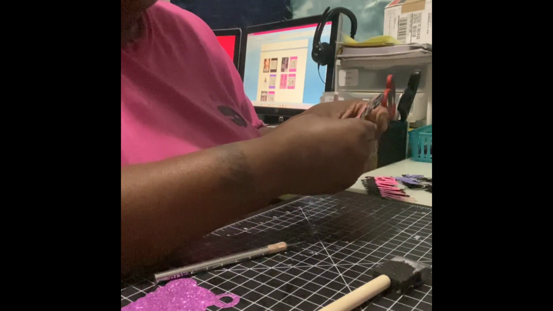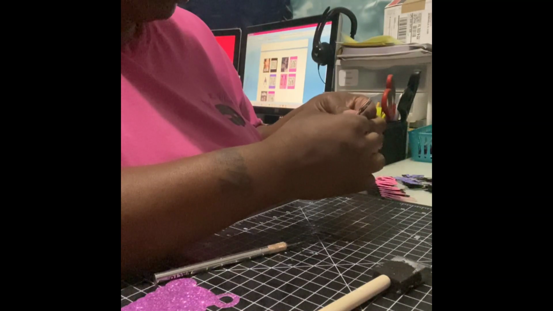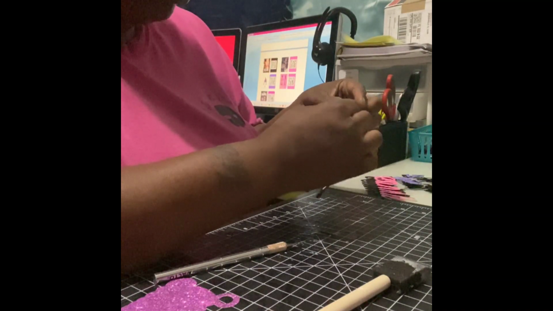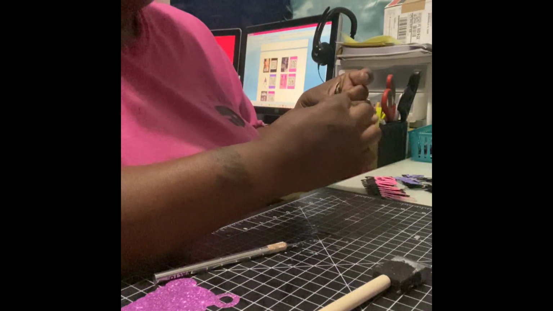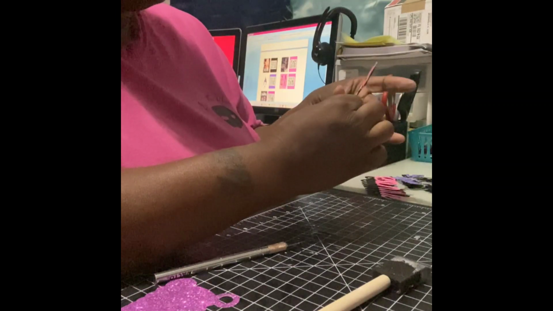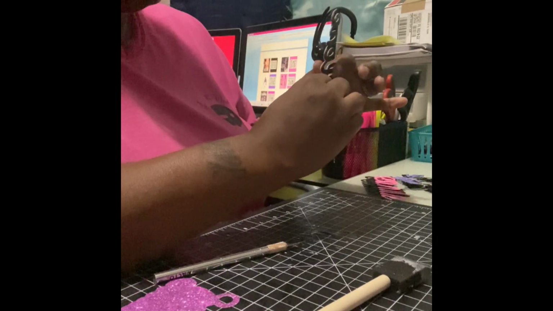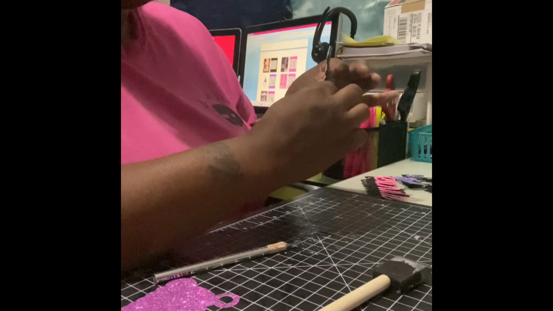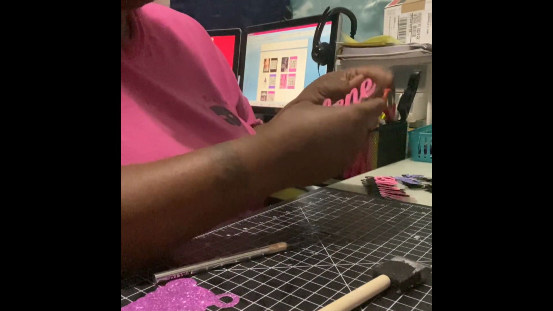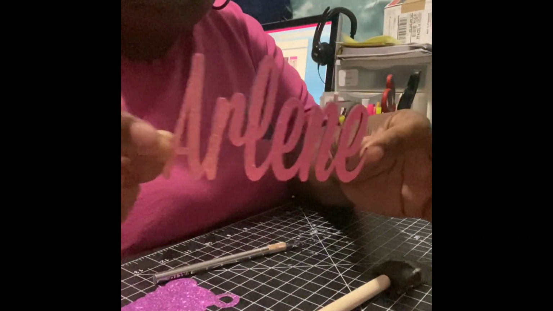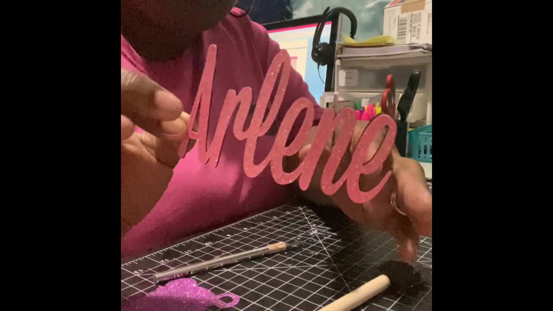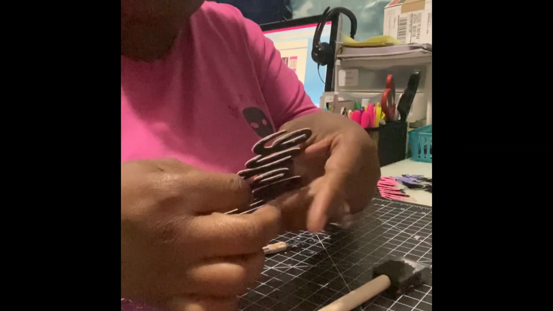You can hold it in your hand as well, just to make sure that you are lining it up. And just press them down so you can again make sure that there's no epoxy getting in. And this is the top coat. This is the first name, the top.